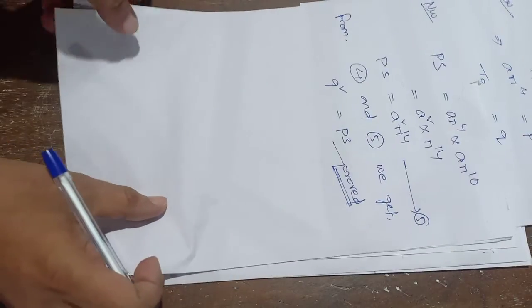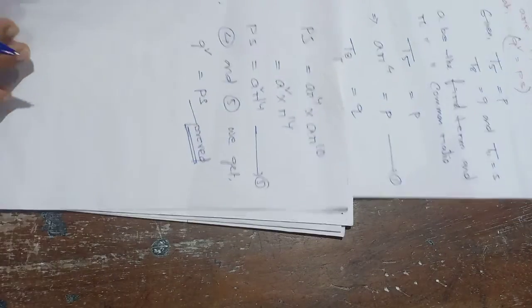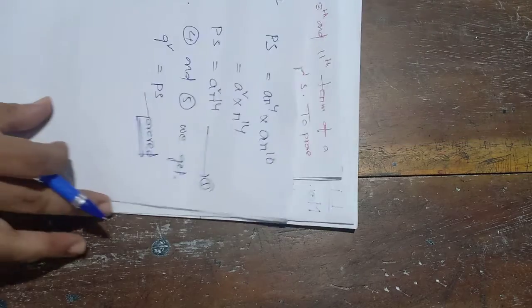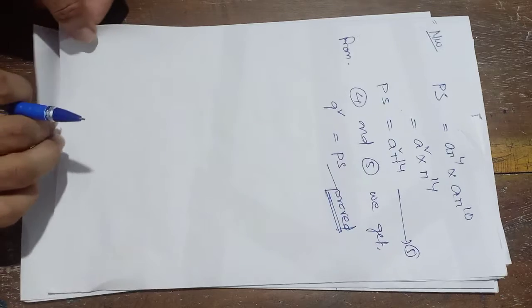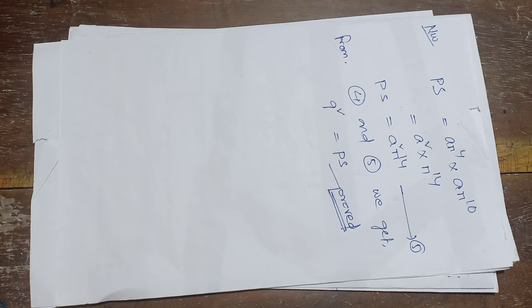Students, I hope all of you understood this question where we have solved both the left hand side and the right hand side, and we have verified the result that both left hand side and right hand side are equal.